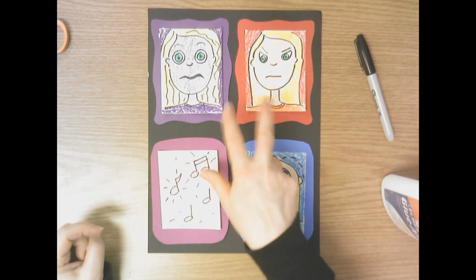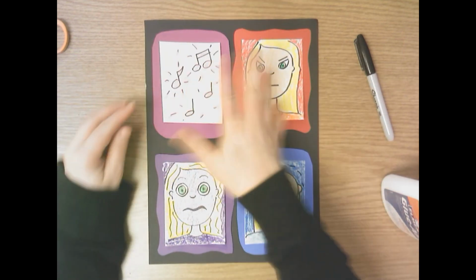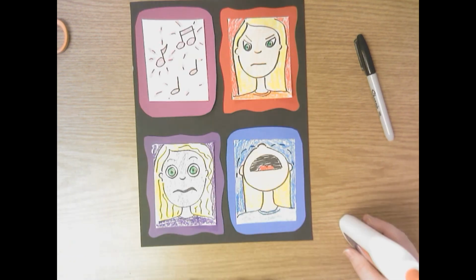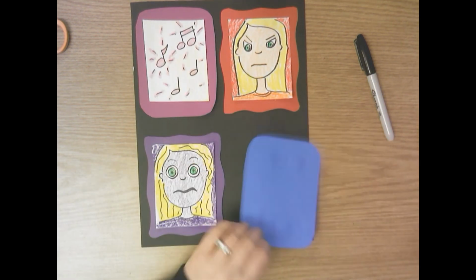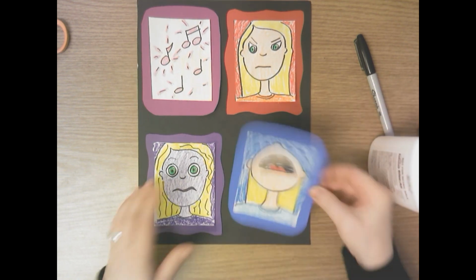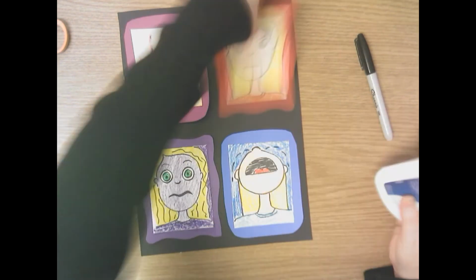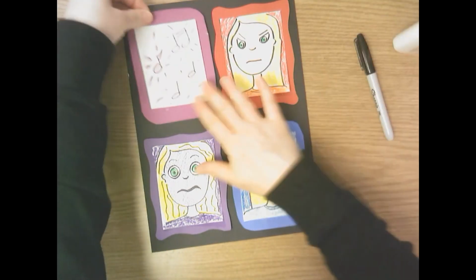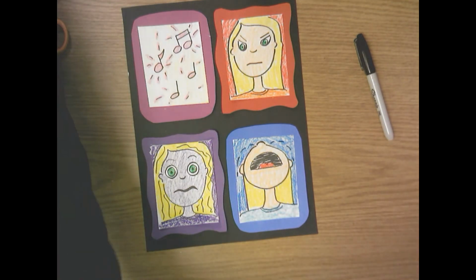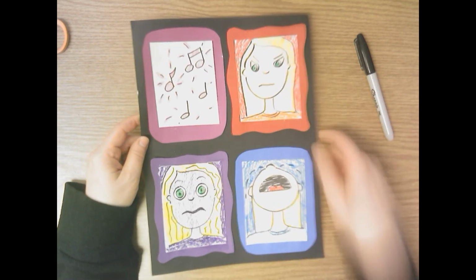Now I've got the 2 frames that match here and the 2 frames. I don't like that, so I'm going to change and rotate so that I have 2 different frames up top and 2 different frames down the bottom. That may not matter to you. And then you're going to flip each one of these over, another frame of glue, and you're going to glue these neatly to the black paper. And then you are officially finished with your self-portraits that show feeling or emotion. You're going to take this paper with your name on the back and you're going to put this on the drying rack to dry. Good job, 2nd grade.